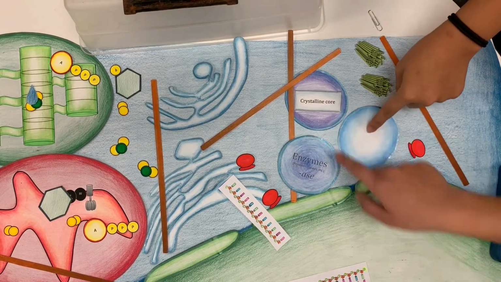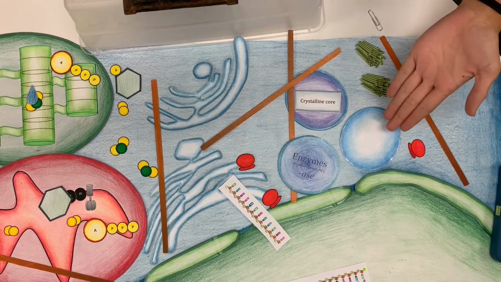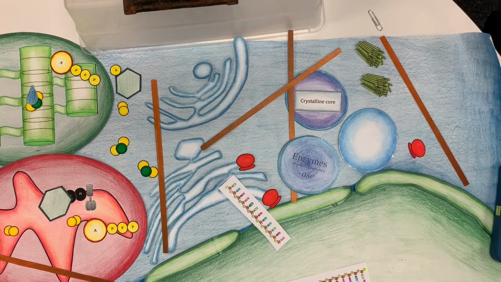Peroxisomes decide if fats are going to be used for membrane or if they're used for energy. And they also take H2O to oxygen, and then it makes hydrogen peroxide, H2O2, which then turns into H2O, which is water. And now to vacuoles, and it's just storage. It's a membrane sac. It's just there.